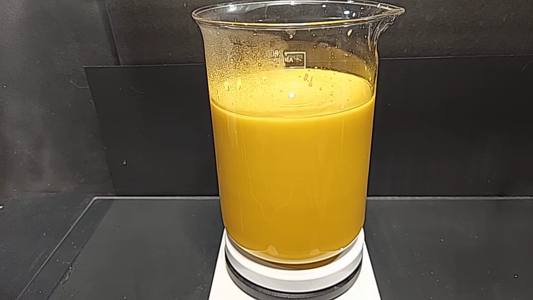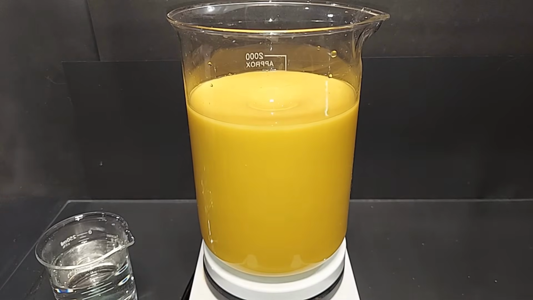We need to add the ascorbic acid at this point, but it's too warm. It's around 60 degrees Celsius, so it needs to drop to 30 degrees Celsius or lower, and then we can add our ascorbic acid. Again, that's to convert any iron 3 back to iron 2. So I'll be back when this is cooled down. This is now cooled down to around 25 degrees or so, plenty below 30 degrees Celsius.